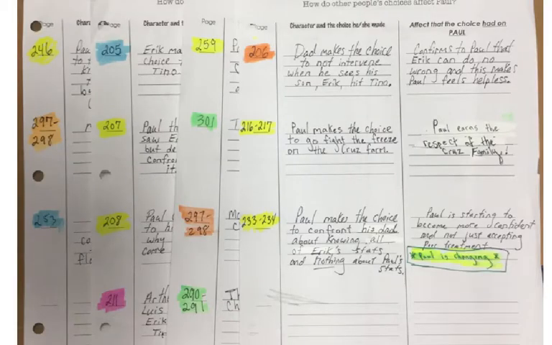All right, as you look at your colors, you have to see who you have the most of, and then you will write those names on your orange study guide as your selection of who you'll be writing about. So as I look at my colors, I can clearly see that I have a lot of evidence for Paul. So Paul will be my first choice.